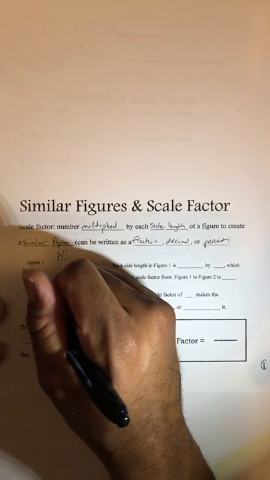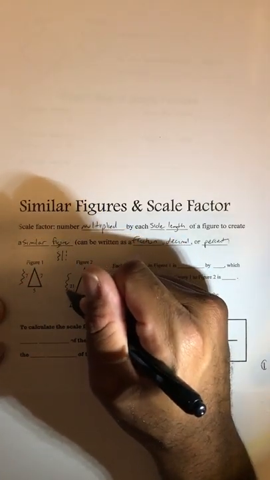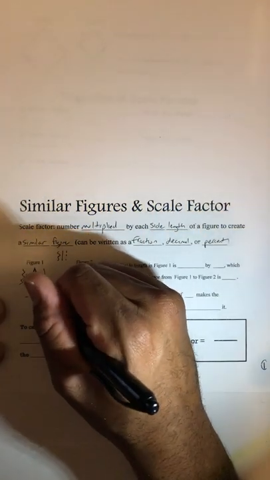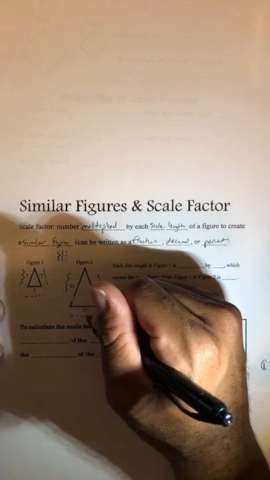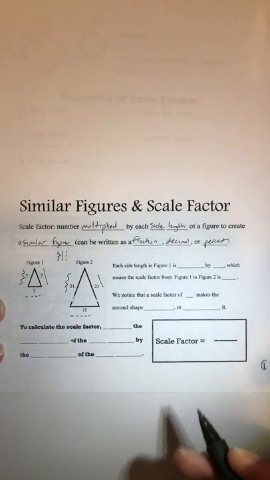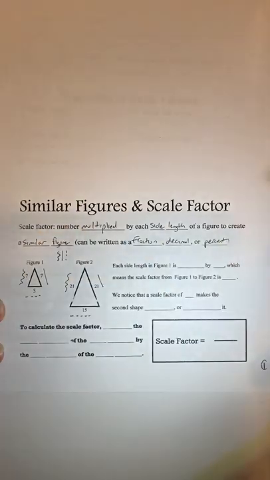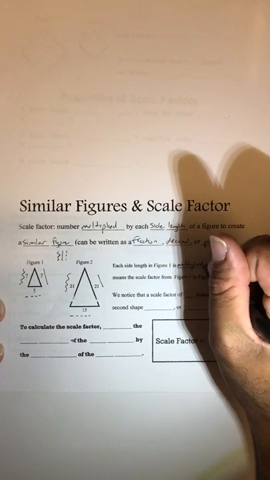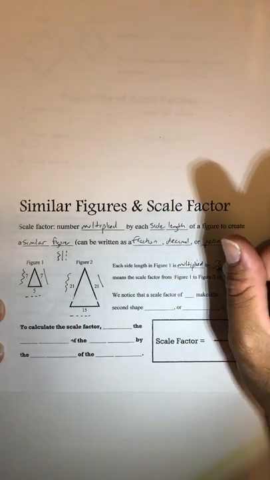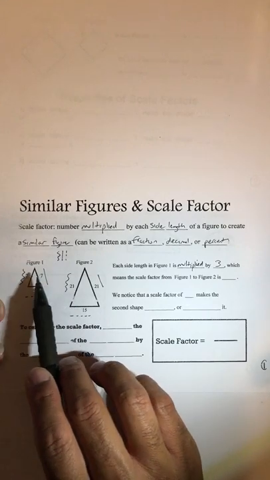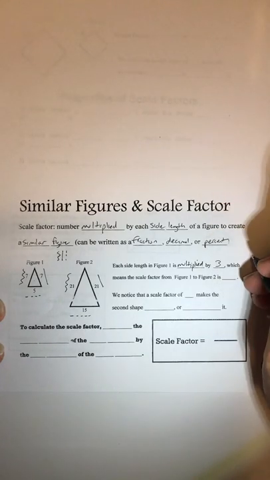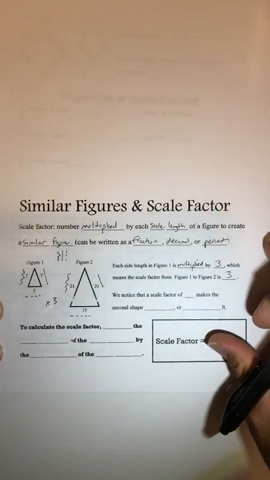Okay, so this 7 right here corresponds to this 21. This 7 corresponds with this 21. And this 5 right here corresponds with 15. So obviously, when creating this figure, we can see that each side is multiplied by 3. Because 3 times 7 is 21, 3 times 7 is 21, 5 times 3 is 15. Which means that the scale factor from figure 1 to figure 2 is 3. So that's our scale factor. They multiply times 3.